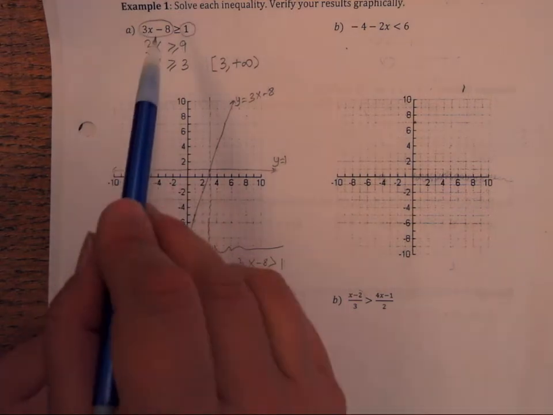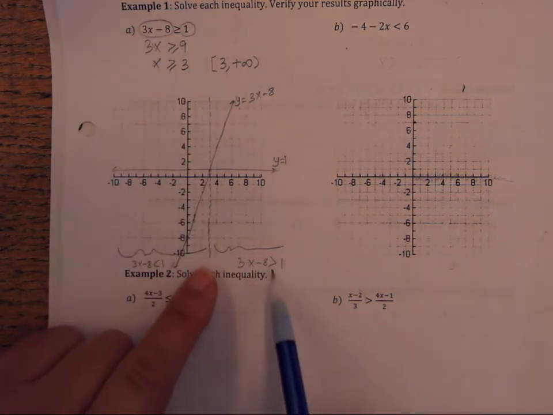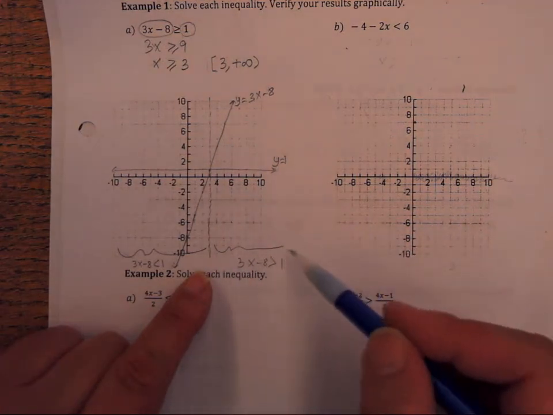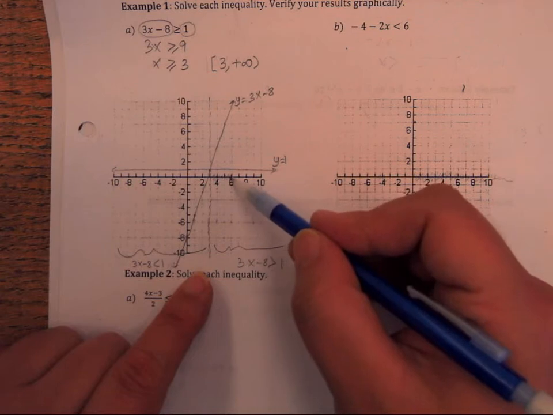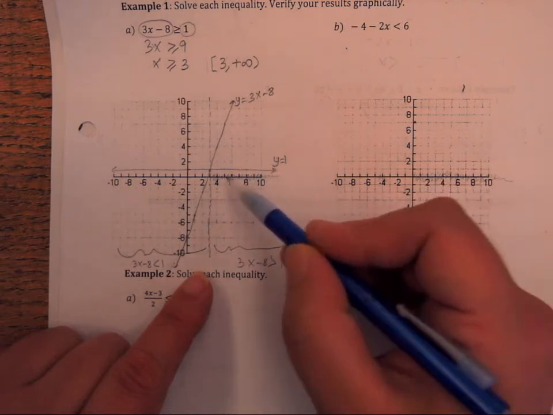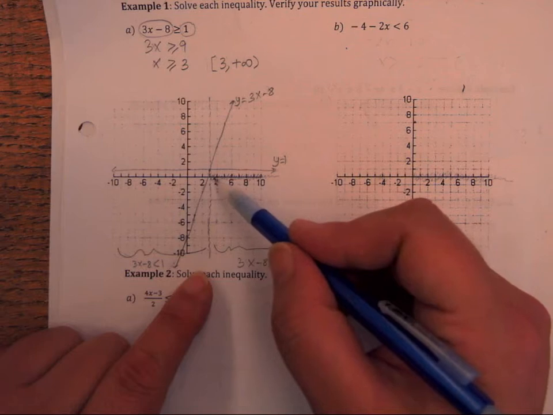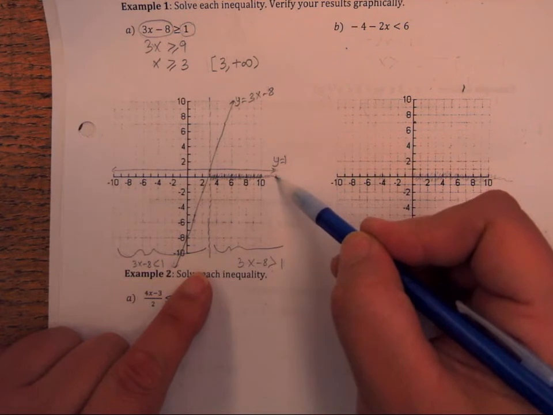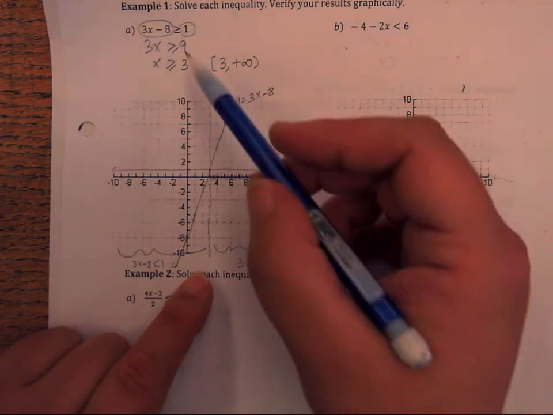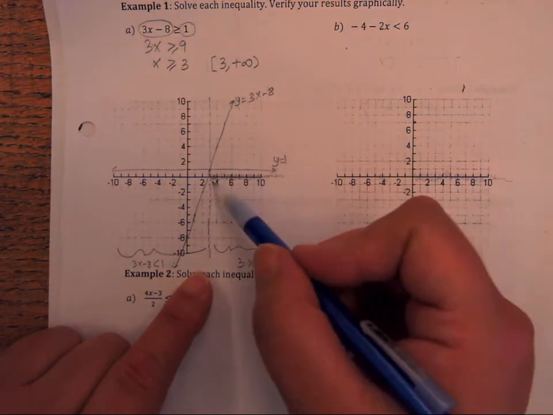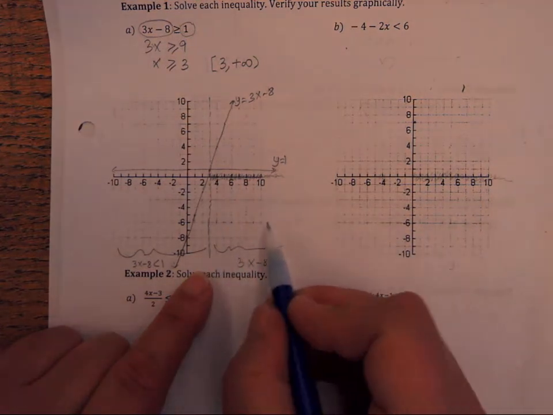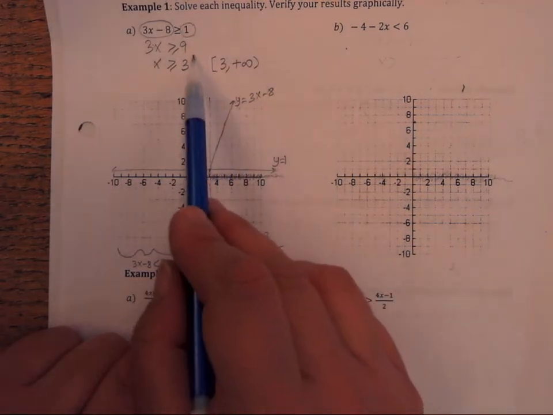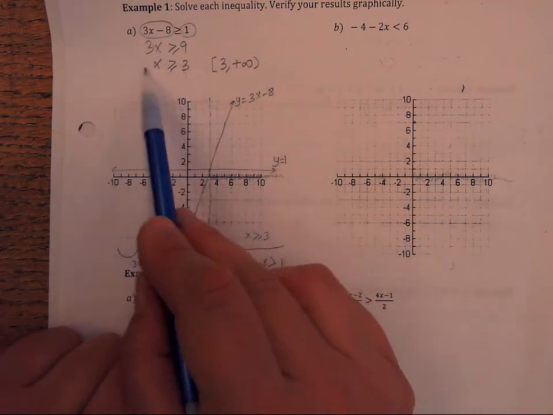So what do we need? We need 3x minus 8 greater than or equal to 1. Now we need to check the x values for this part. So look at the x values, look at the x axis. What do we see? We see all x values greater than 3. Okay, we are checking the x values for that part, x greater than 3. But since we need greater than or equal to, the solution for this part is x greater than or equal to 3. So this is exactly matching what we got algebraically.